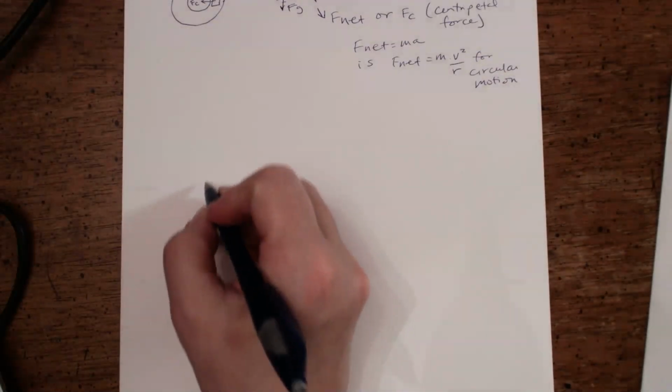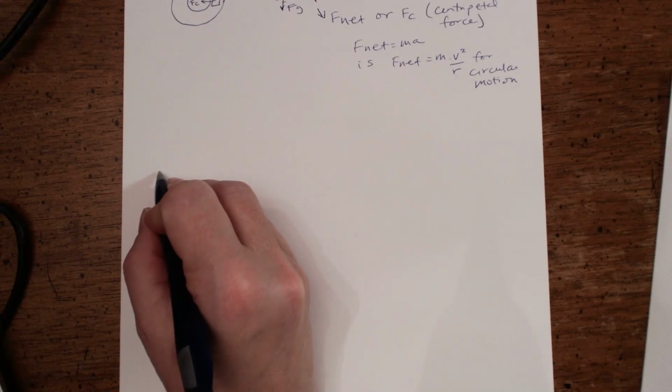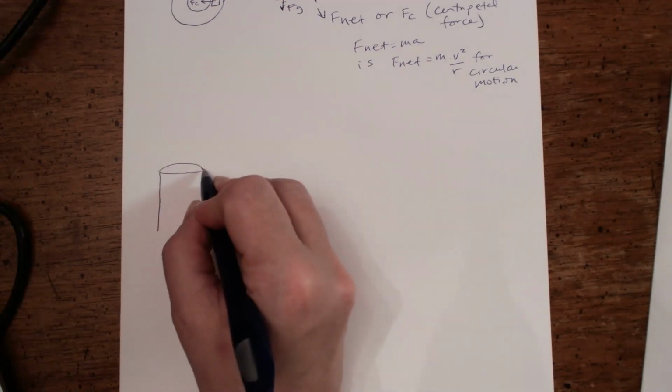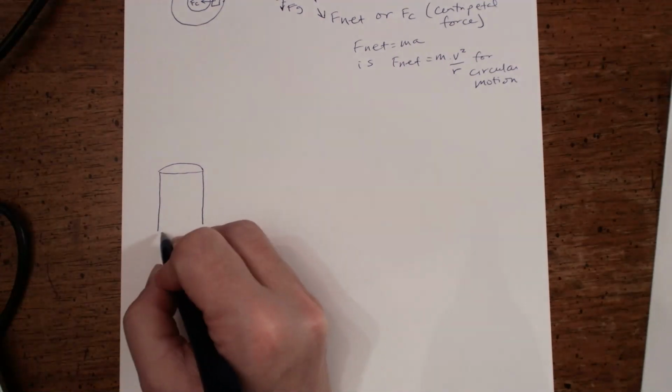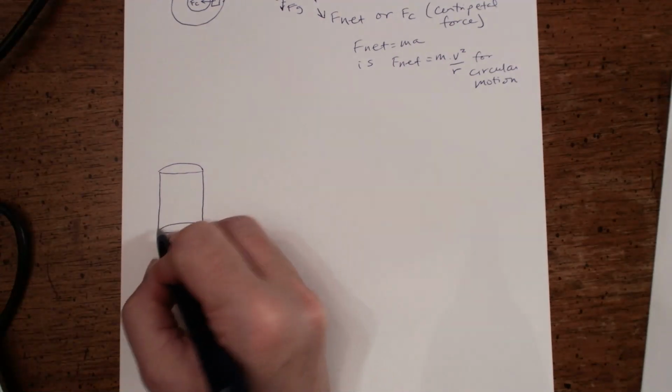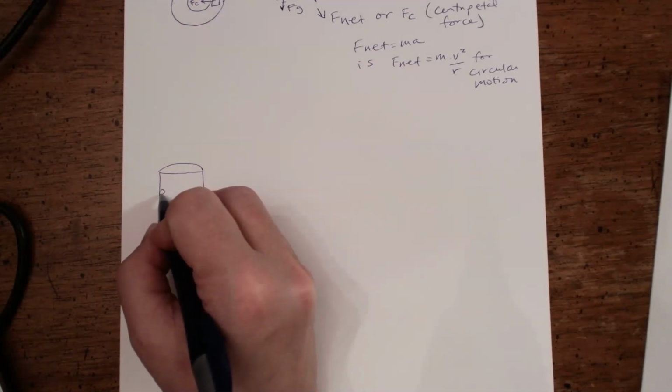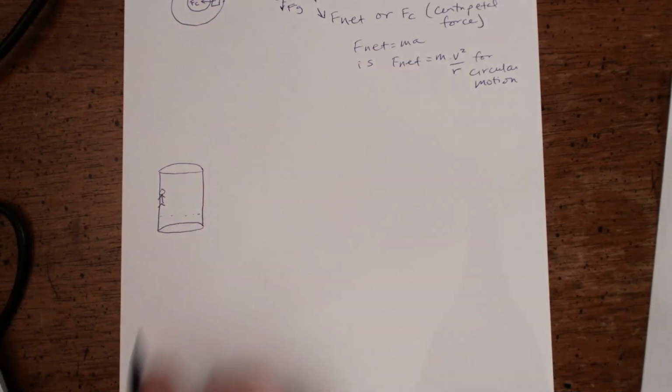All right, and then I'm going to talk about the Gravitron for a minute. This was the ride that we talked about where you end up being stuck to the wall while this cylinder is rotating you around at a high enough rate of speed to keep you stuck to the wall.